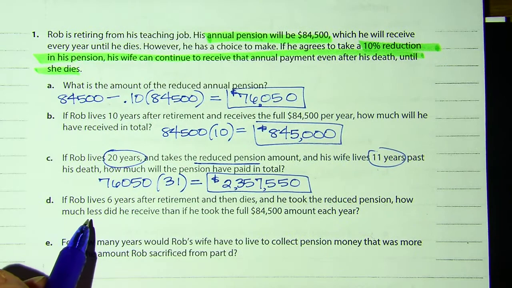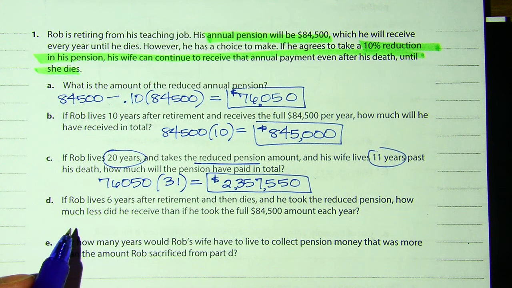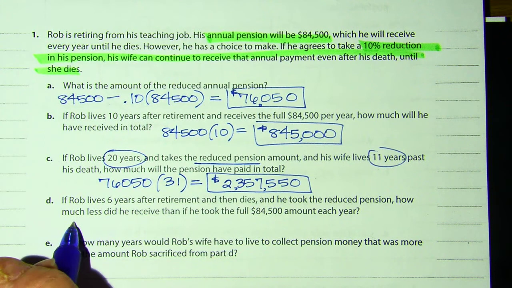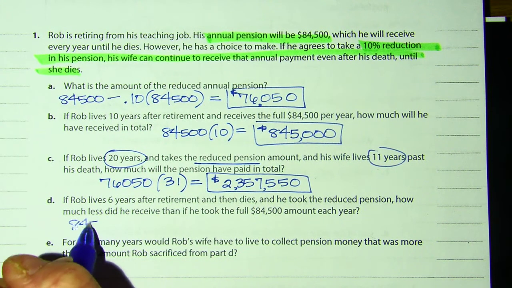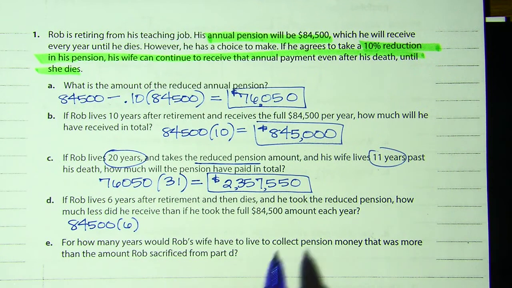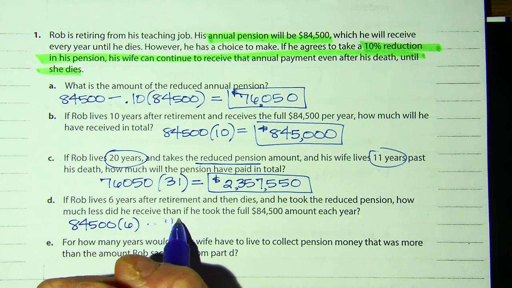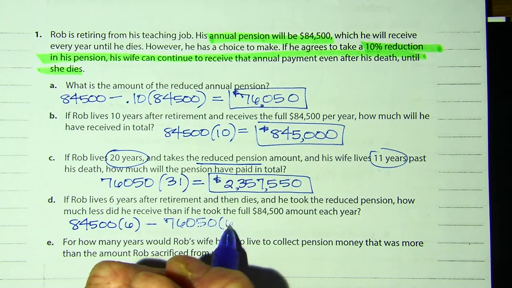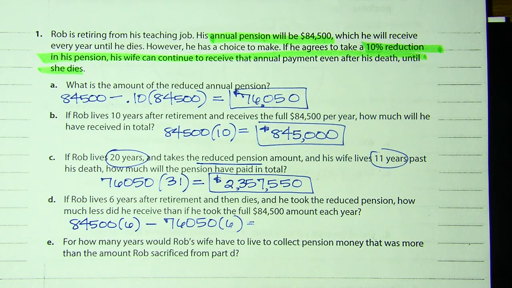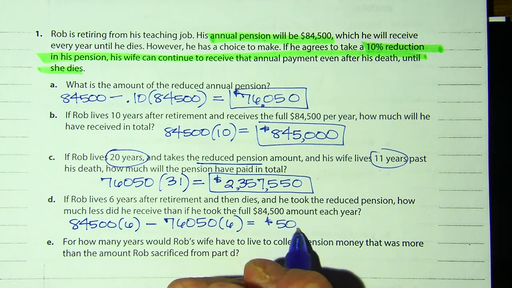If Rob lives 6 years after retirement and then dies, and he took the reduced pension, how much less did he receive than if he took the $84,500? So let's compare it. Let's say he took $84,500 for 6 years. We're looking for the difference minus if he took the reduced amount for 6 years. So what's the difference if he takes the full versus the reduced retirement? And the difference is $50,000.